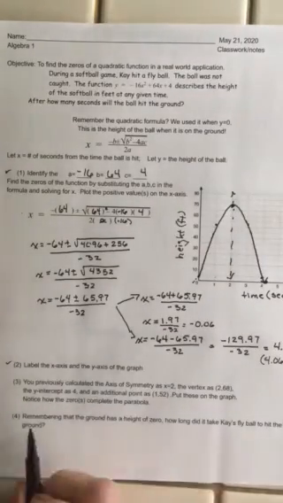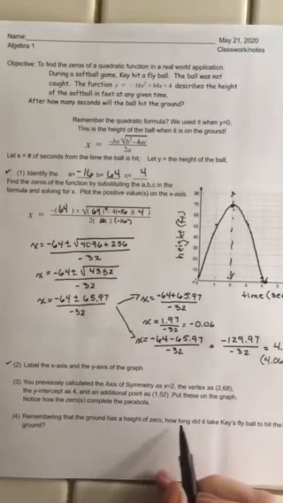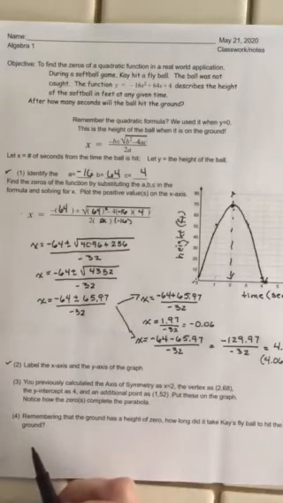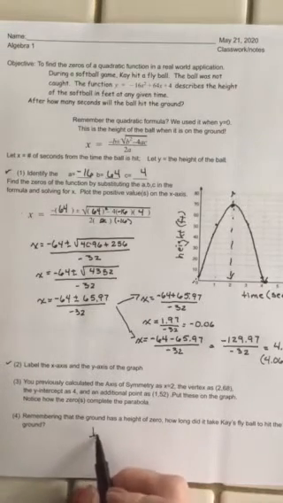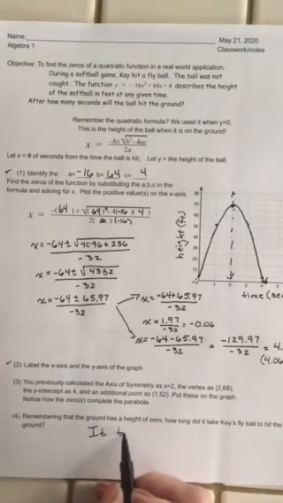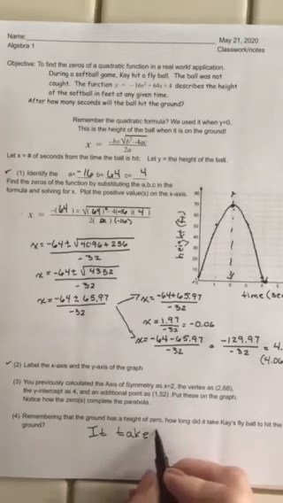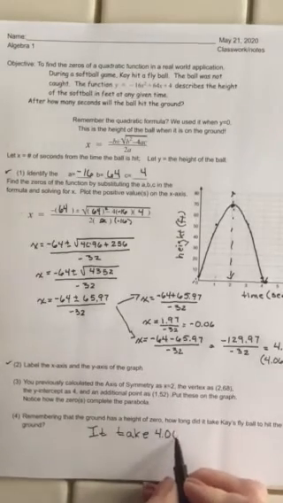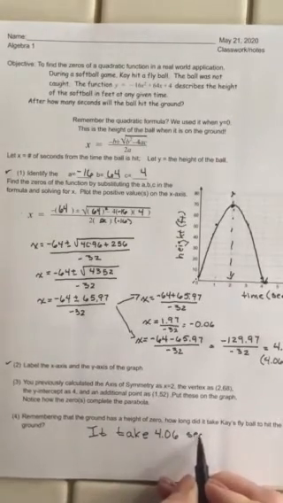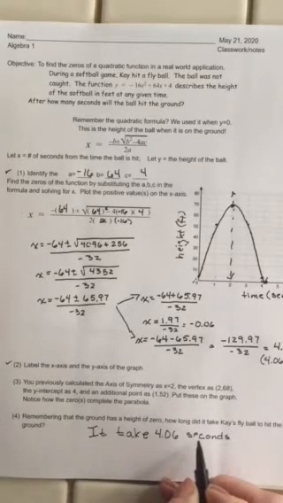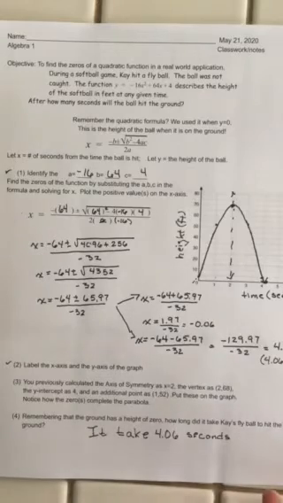So, remembering that the ground has a height of 0, how long did it take for Kay's fly ball to hit the ground? I guess they missed it, right? So it would take 4.06 seconds. So we had a word problem. We need a word answer. For the ball to hit the ground. And we're done.